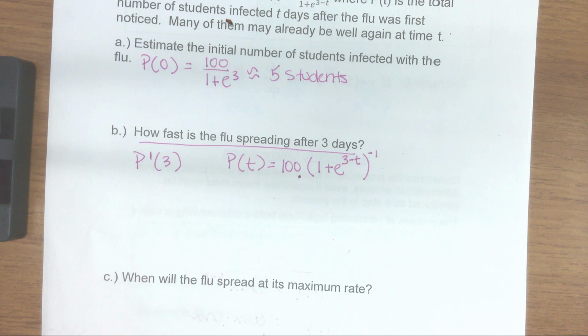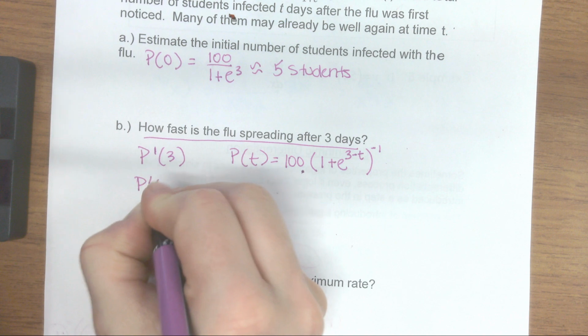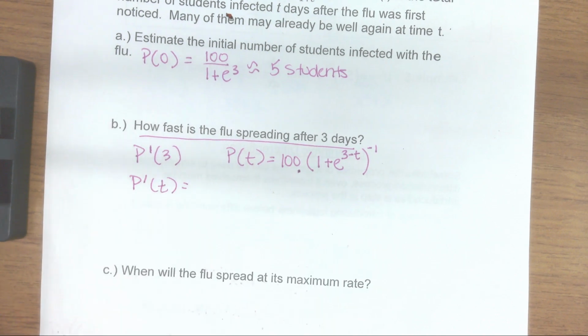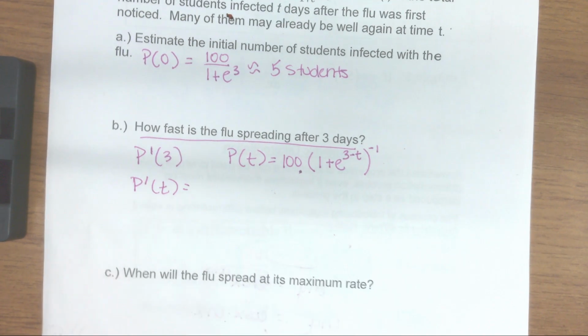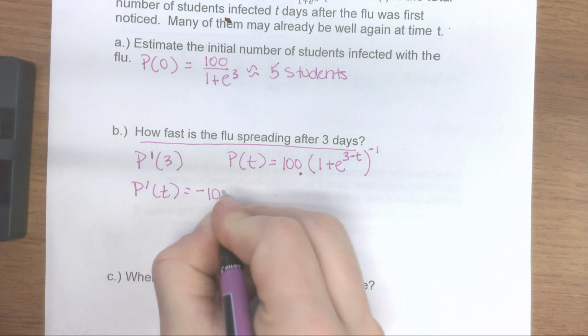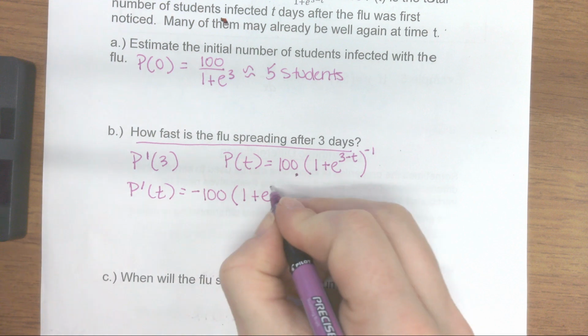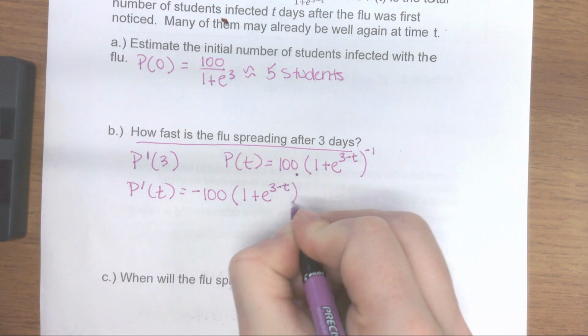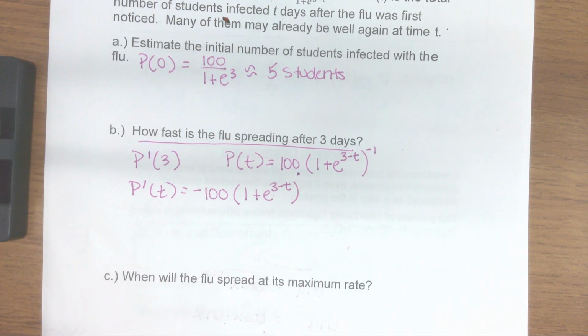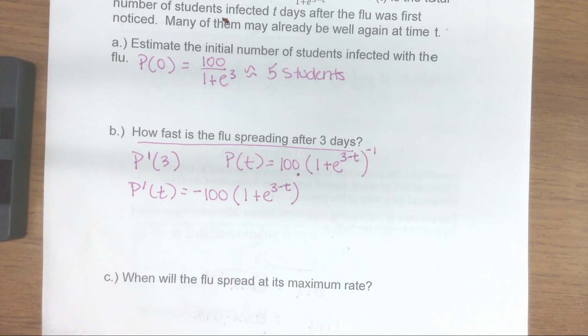All right, are you ready? So now we're going to do P prime of t. The negative 1 comes down to the front. That becomes negative 100. We do not change what's on the inside: 1 plus e to the 3 minus t. And now what's the exponent of that? Negative 2. Good.